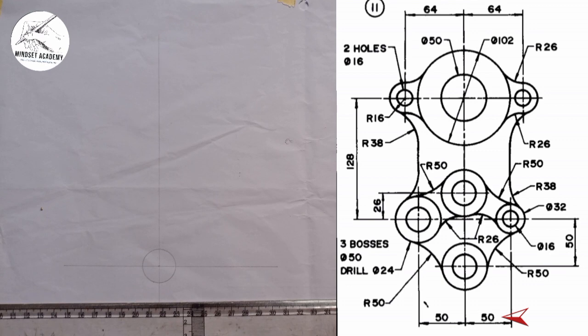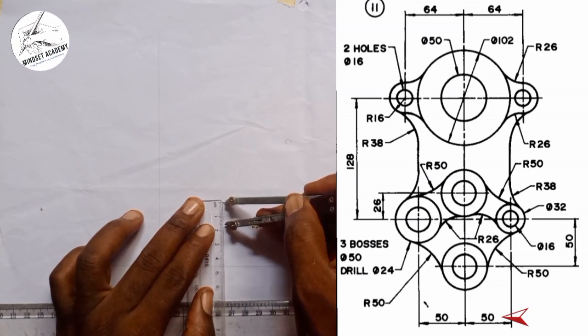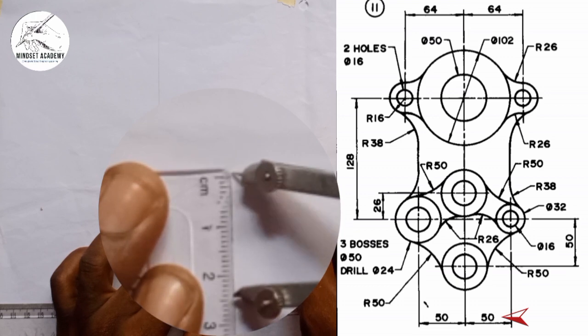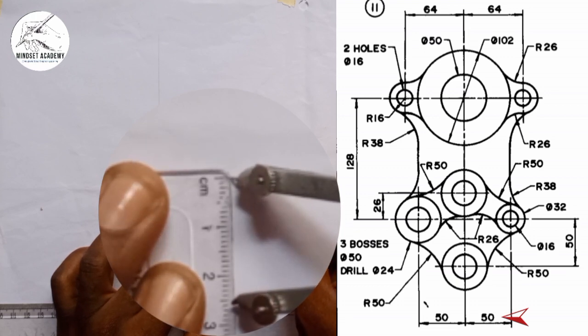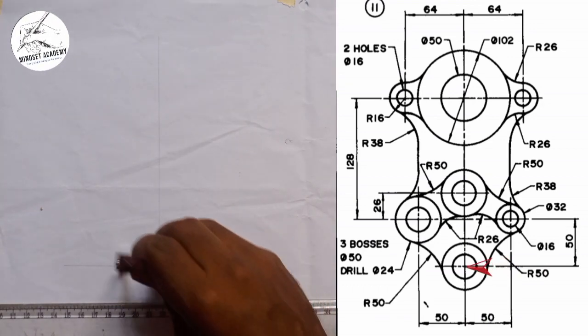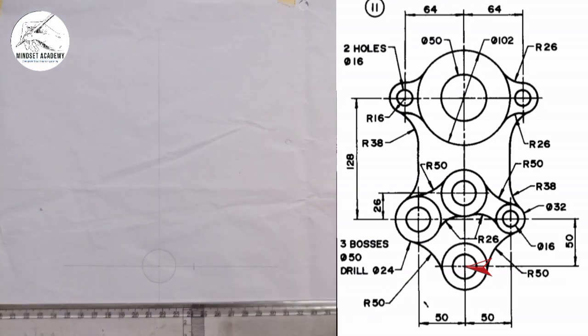So I'm going to take my meter rule and measure 25. From here to here is 25. All good. I'll place it at the center here, and I'll mark 25 to the left and also 25 to the right.